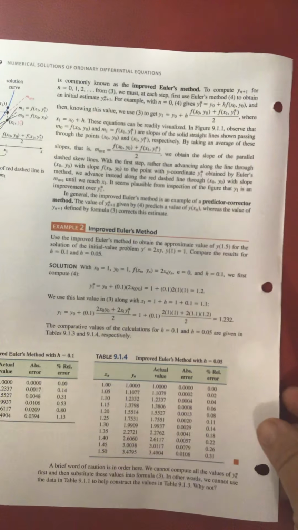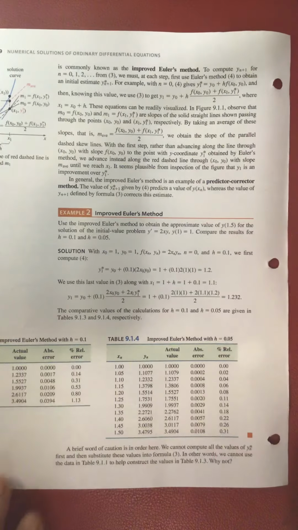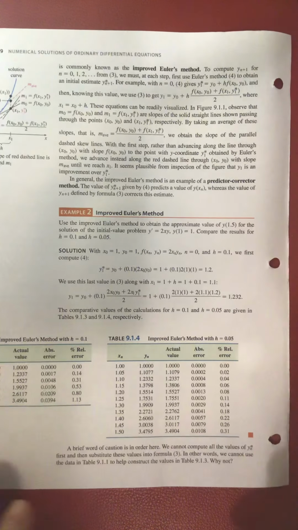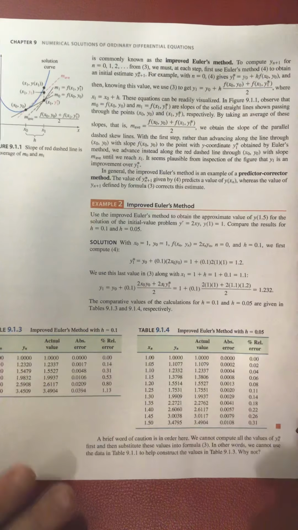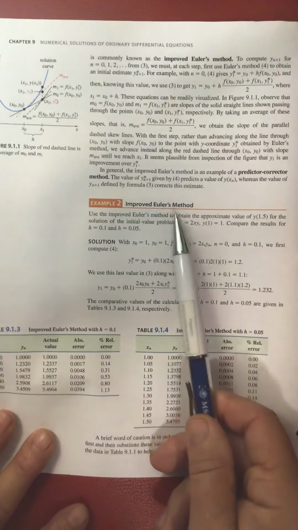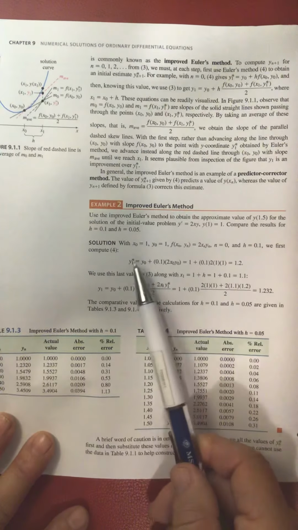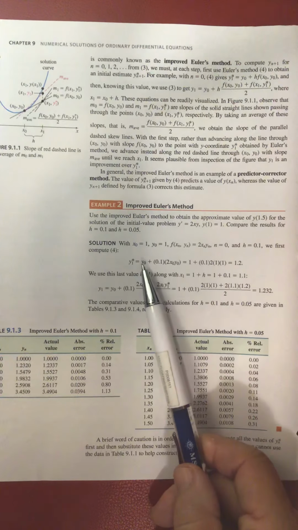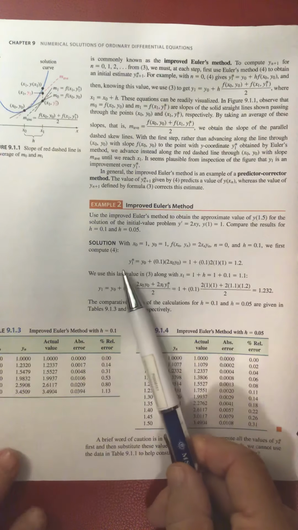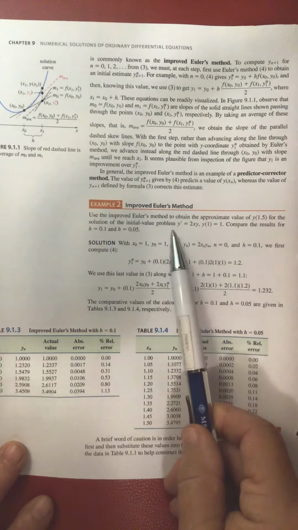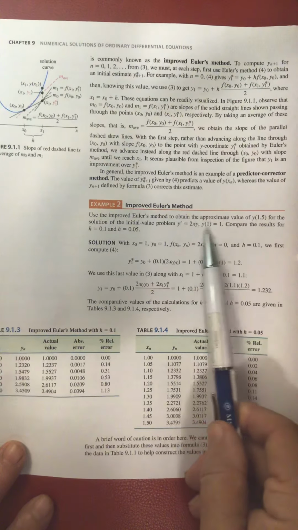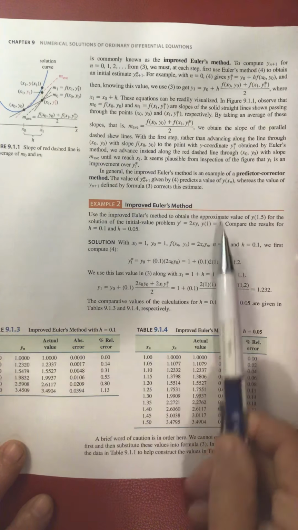And so, the new and improved Euler's method. You know, when you get advertisements for products and they come out with the new and improved version? Well, that's what this is. Again, here is the formula for Euler's method. We're going to do the same problem, y prime equals 2xy, because we can actually evaluate it, starting at 1, 1.